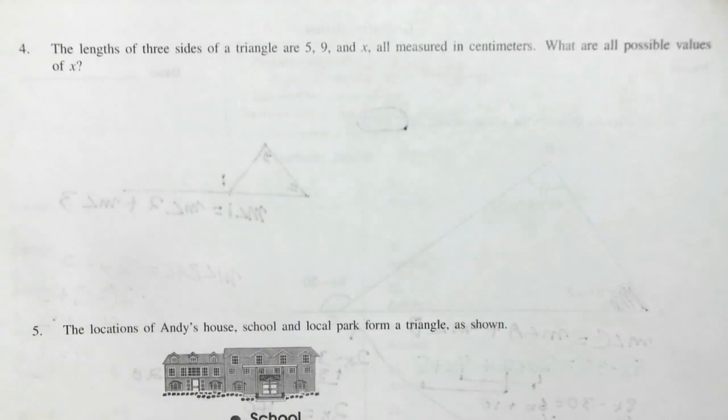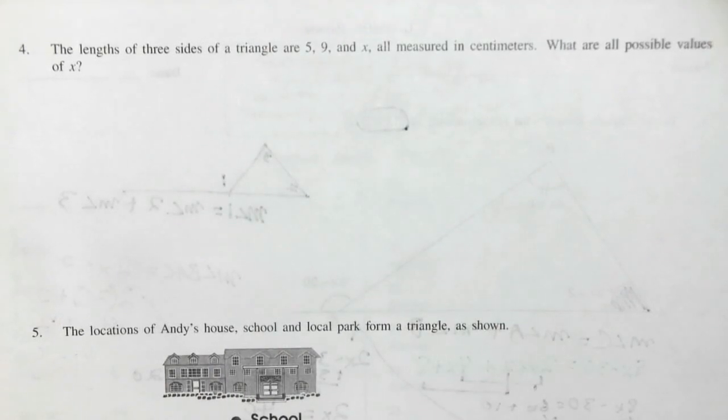Number 4 says the lengths of the 3 sides of a triangle are 5, 9, and x, all measured in centimeters. What are the possible values of x?